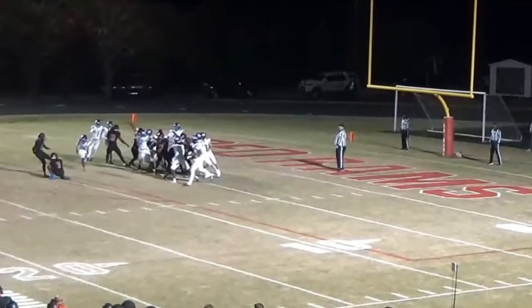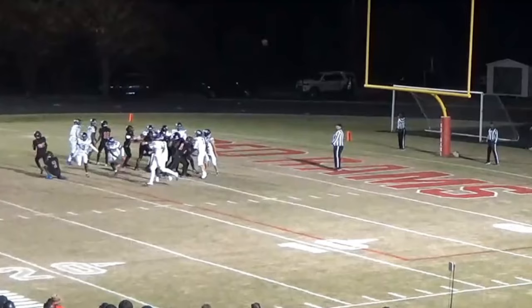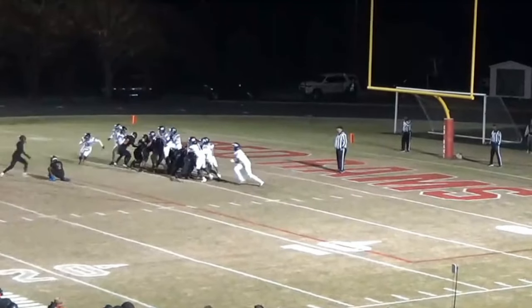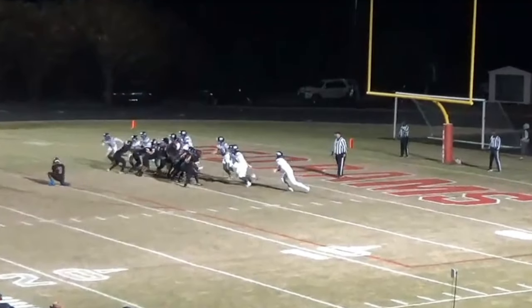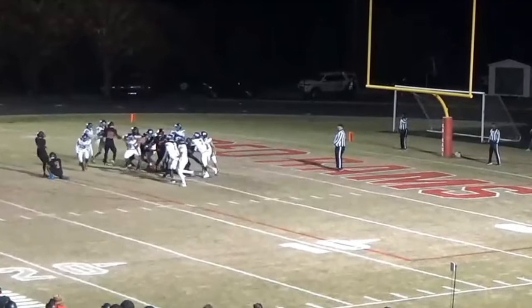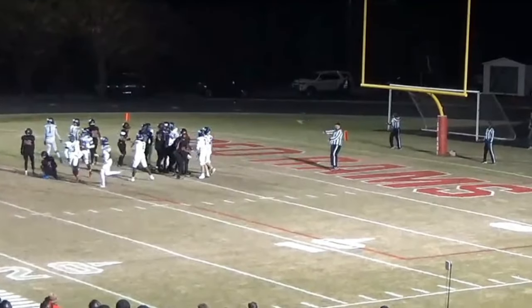On this play, you can see right there, his left knee actually goes over top of the back of the player. Now, they can go through the gap, but it does not look like he goes through the gap, although we're not looking down the field. We're looking from an angle, but it looks like a good call here and supported.